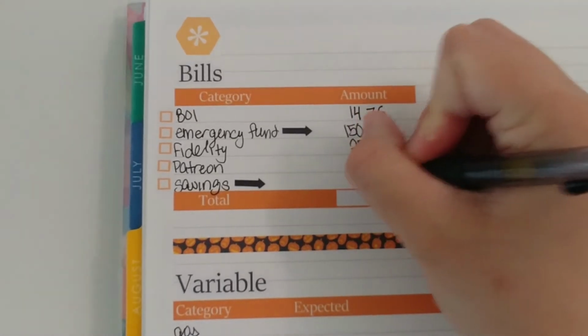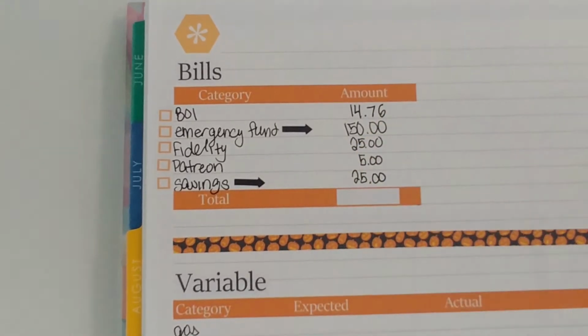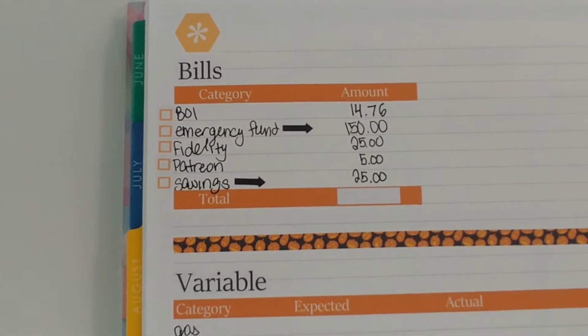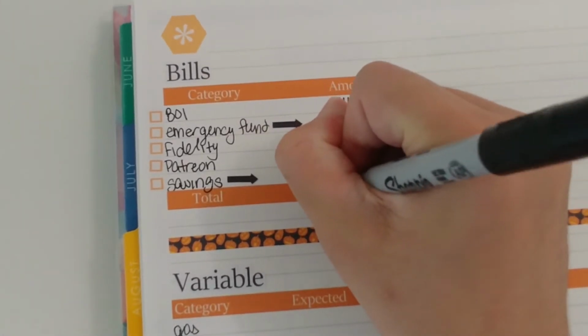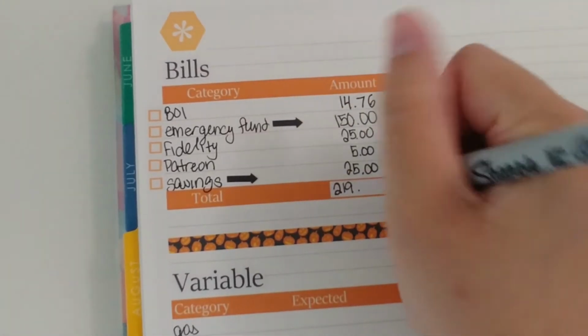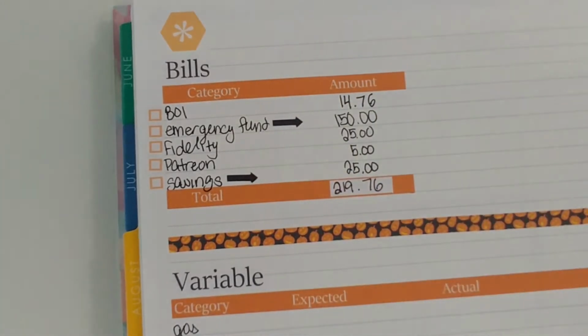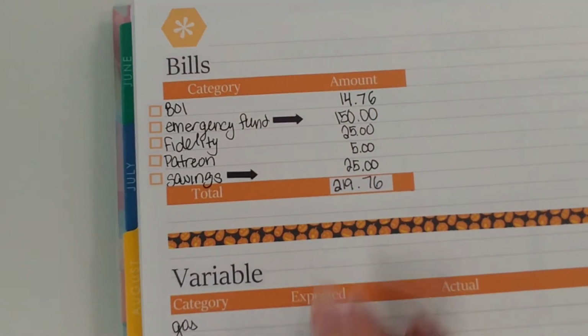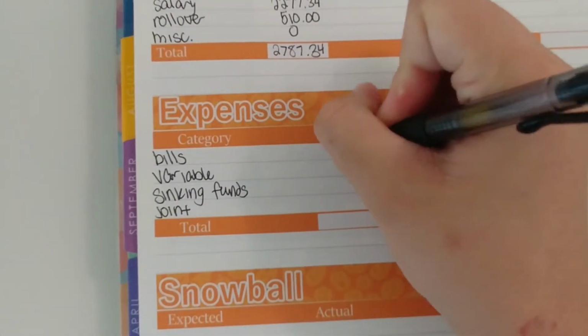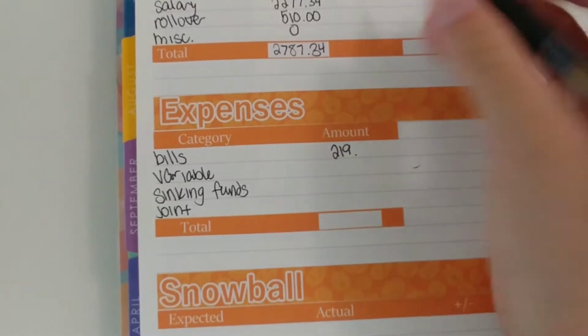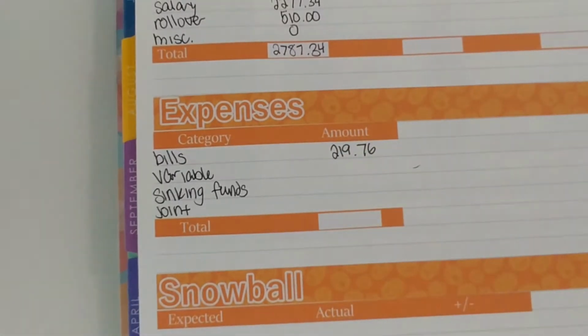And then savings, as always, is $25. So my bills total for this month comes to $219.76. So now that I have my bills total, I'm just going to transfer that to my expenses page. So again, that was $219.76. Okay.